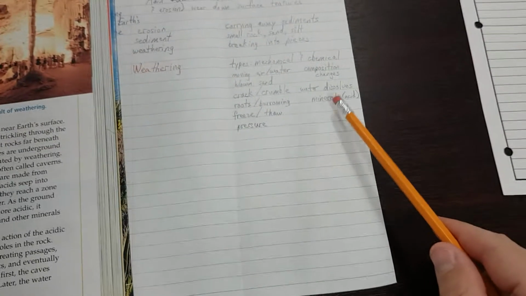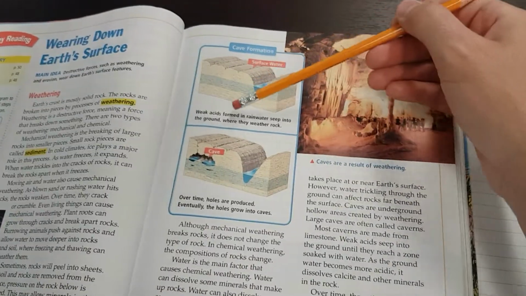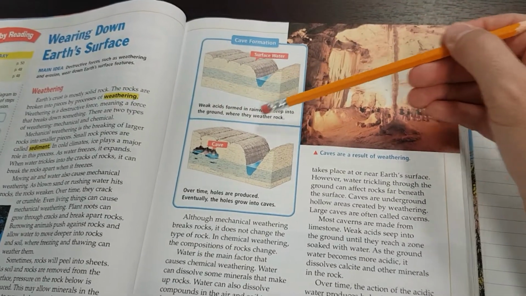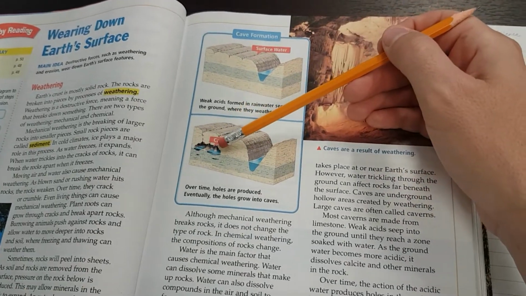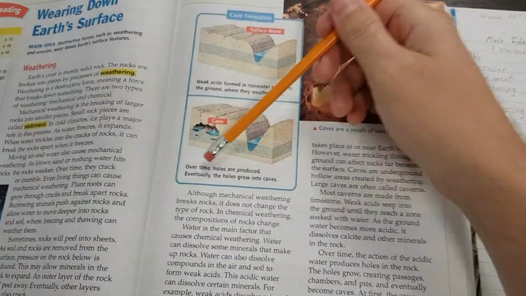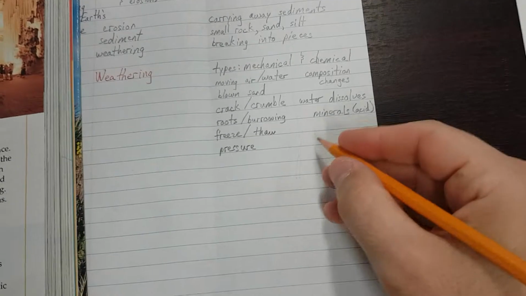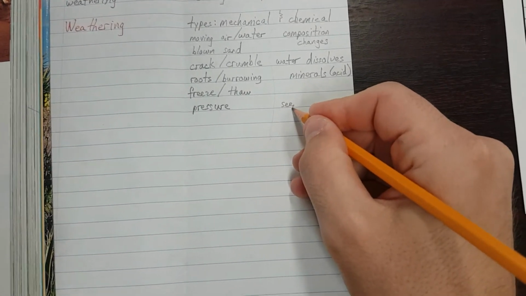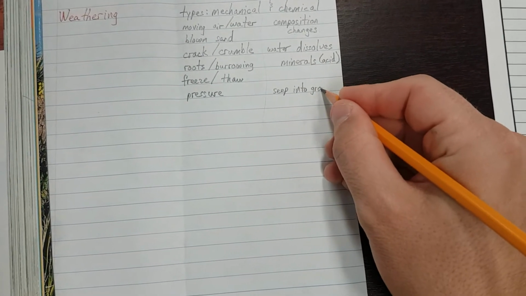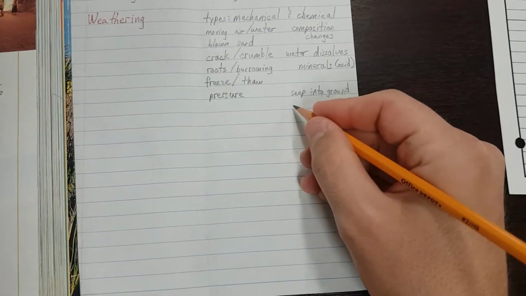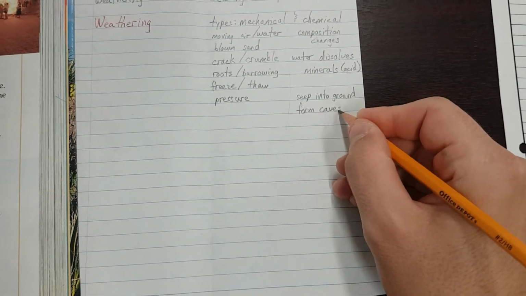So what they're saying is sometimes when this water dissolves minerals and becomes acidic, it seeps down into the ground. Weak acids formed in rainwater seep into the ground where they weather rock. And then when the water gets below the surface, like here, then it can start eroding that limestone. Over time, holes are produced. Eventually, the holes grow into caves. Okay, so right here, seep into ground, form caves.